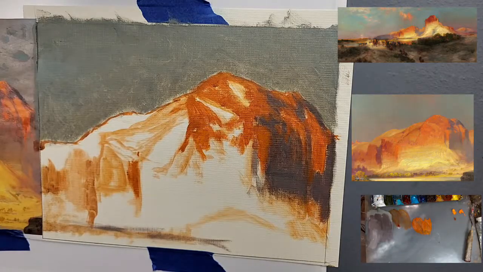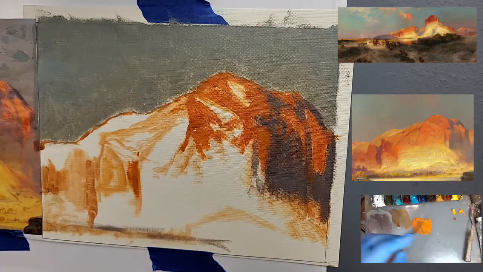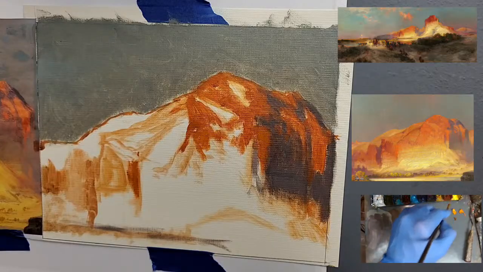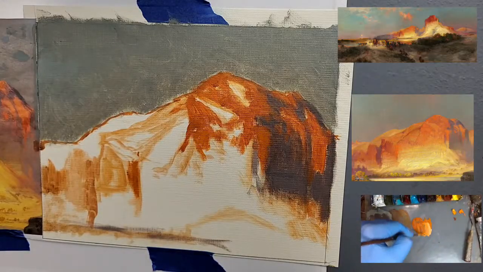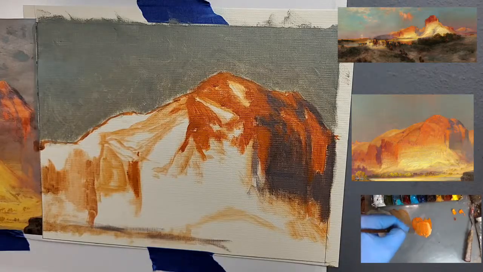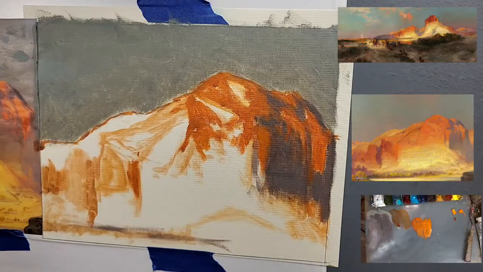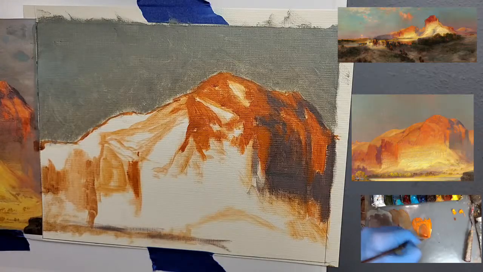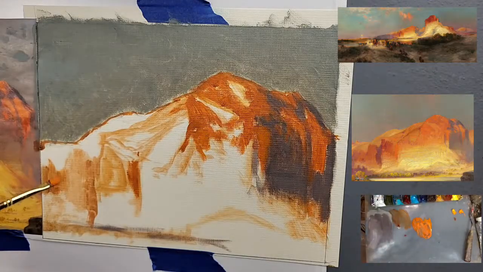Okay, let me see. As we go over here, we have kind of a more pink.